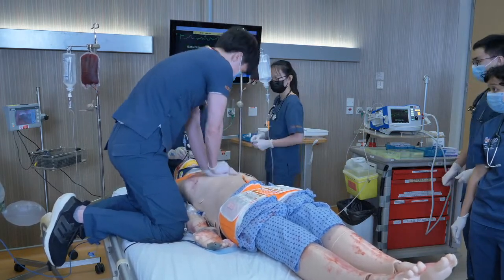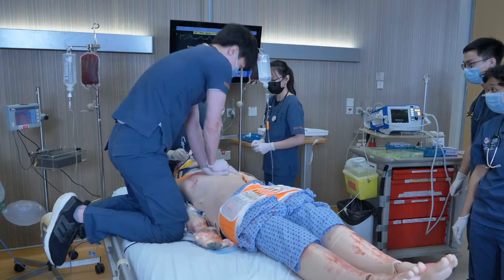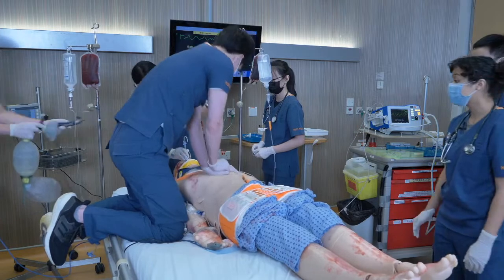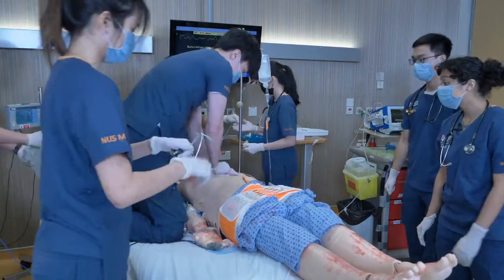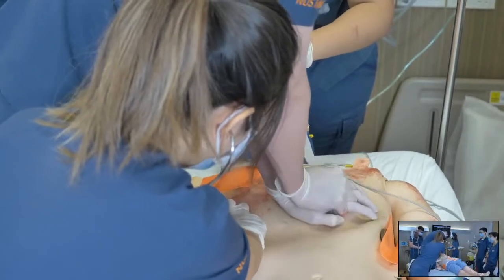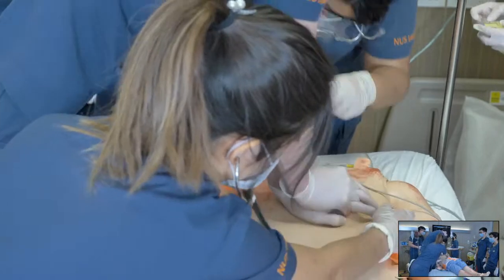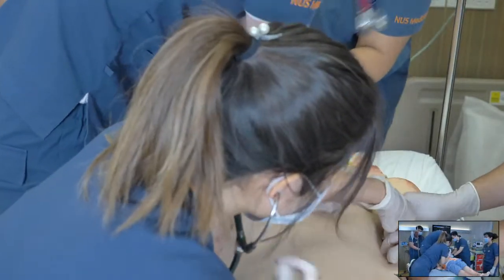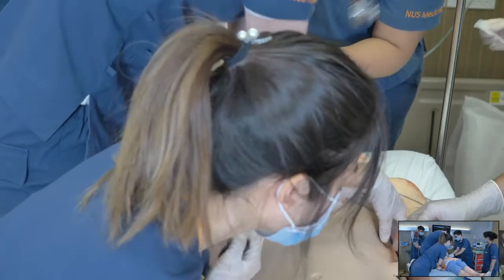Okay, visual confirmation of insertion. Okay, good. Tube is in the right place. Okay, let's do 5-point auscultation. Ingin, could you do that? So the tube is in place, so they have to confirm that the tube is in the right area. All right, let's make sure the color change is from purple to yellow. Confirmed. Okay, color change from purple to yellow.